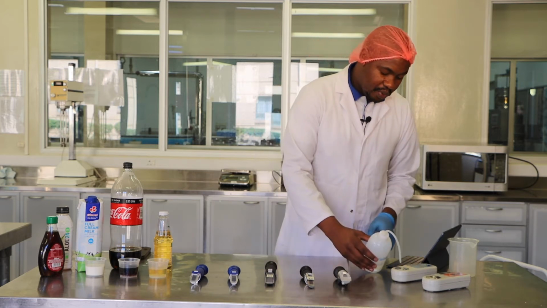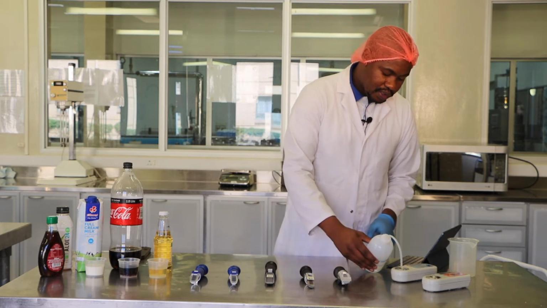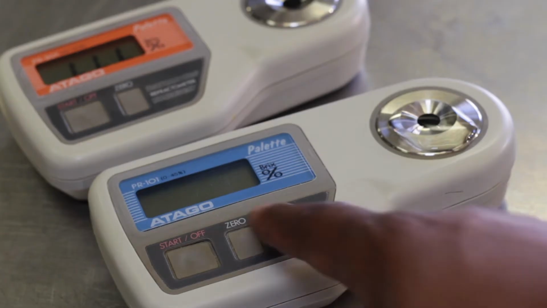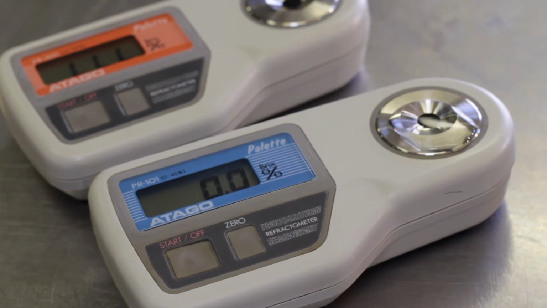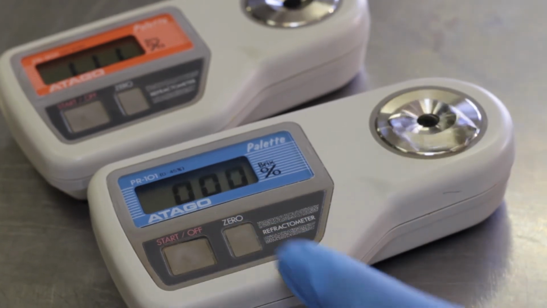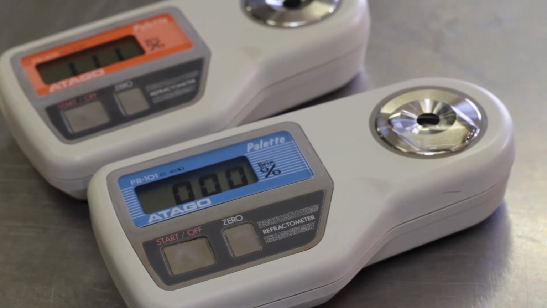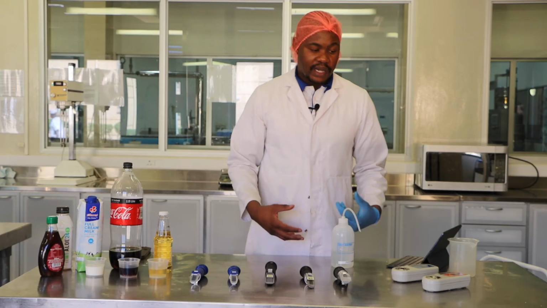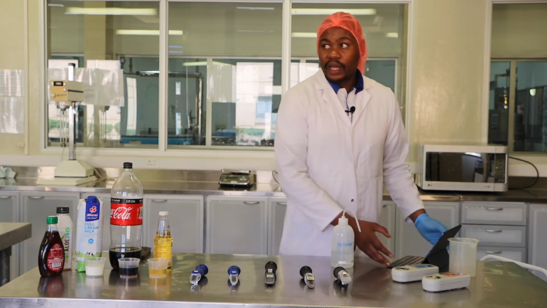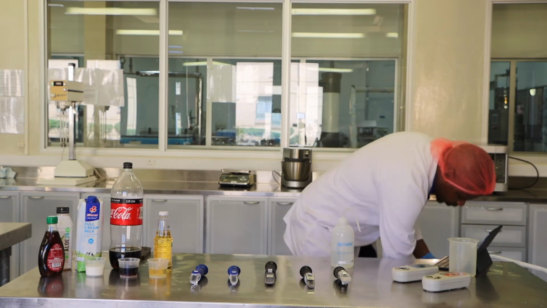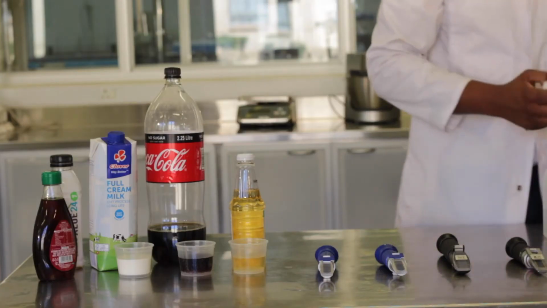So I can just put in a few drops, not a lot, of distilled water, and then you say 0, and then you say start. And then it should give you a reading of 0, 0. When you see a reading of 0, 0, then you know that the refractometer is measuring the correct scale. So now I'm going to do this part.